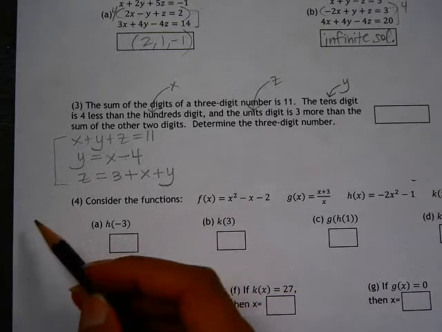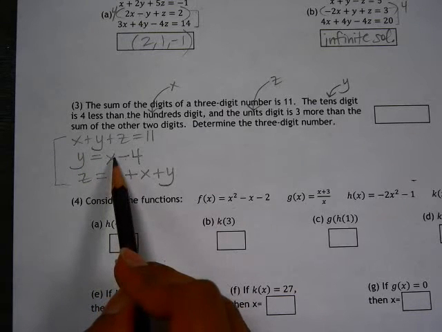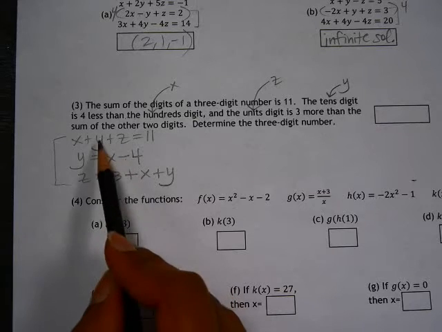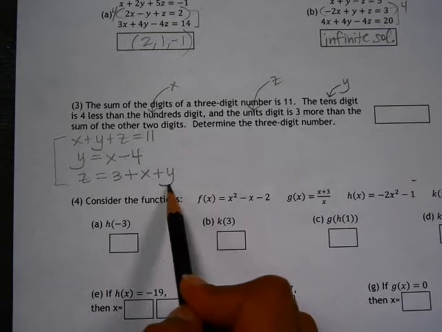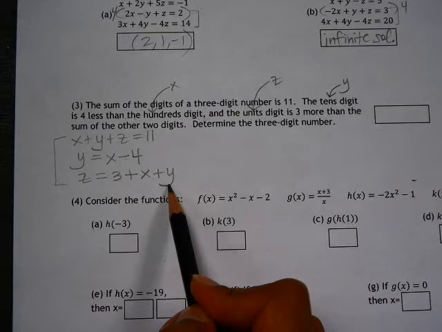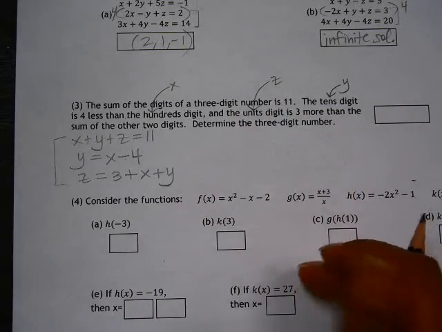You could use substitution. So you could do y equals x minus 4 and plug that in to y here and plug that into y here. And then you'd have a system that has x and z in it. So there are multiple ways to do it, not just the way I'm doing it here.